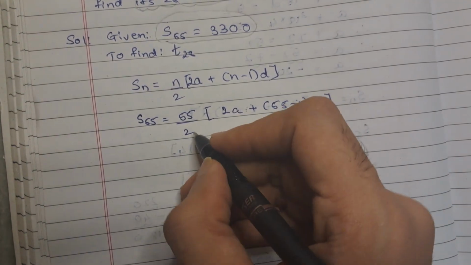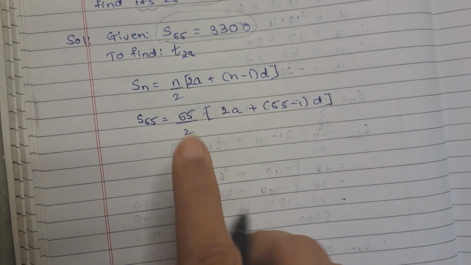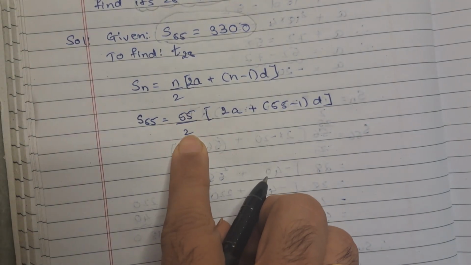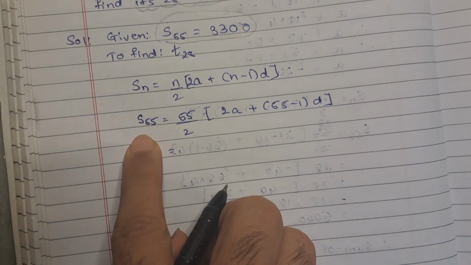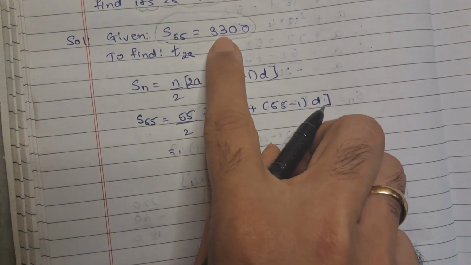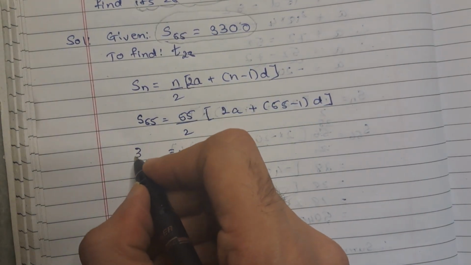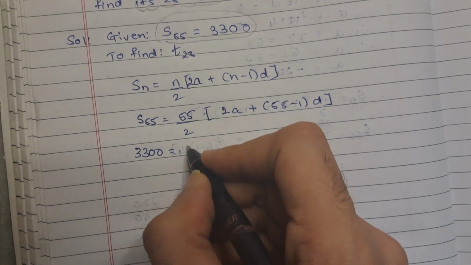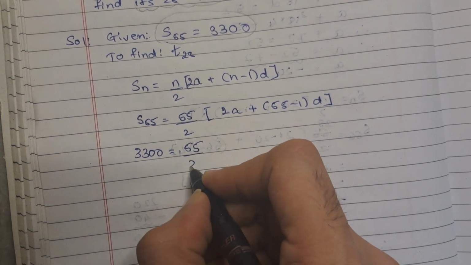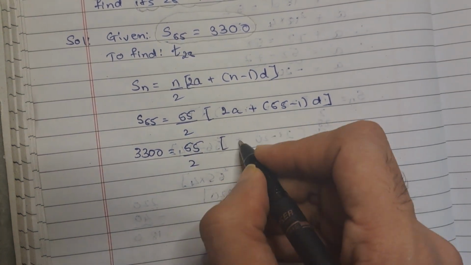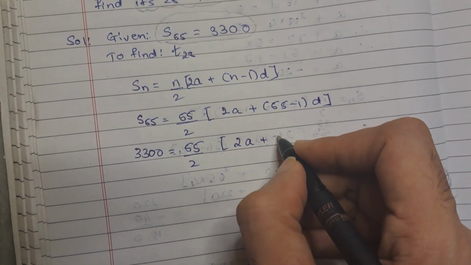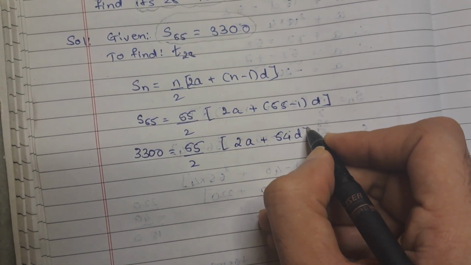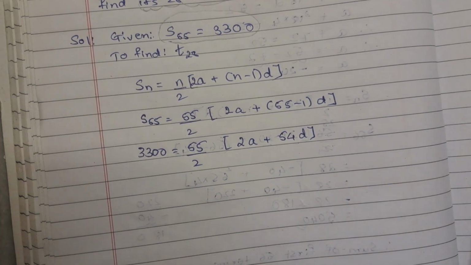Ready? Don't panic. We can't cancel these numbers. It will not be cancelled. Let us leave it over there, and let's see what we can do in the next step. We know S55, right? What is S55? It is 3300. Let's put it over here, 3300. Let's write this 55 upon 2 as it is, and let's see what happens inside this. It will be 2a plus 55 minus 1 is 54, right? 54d. Simple as that.